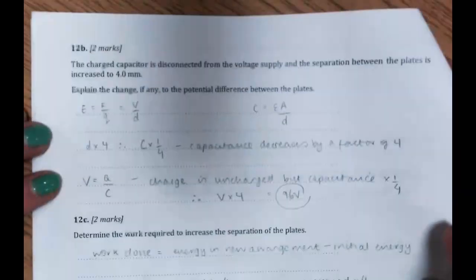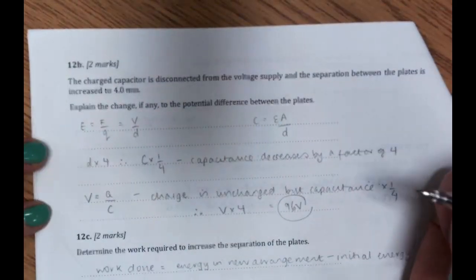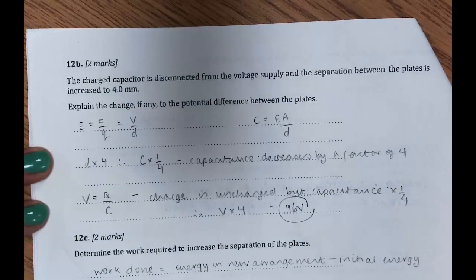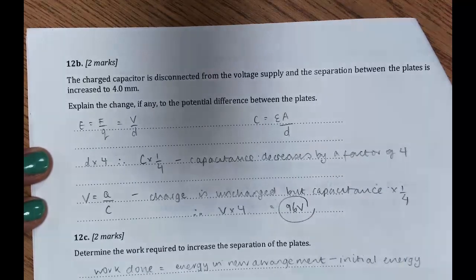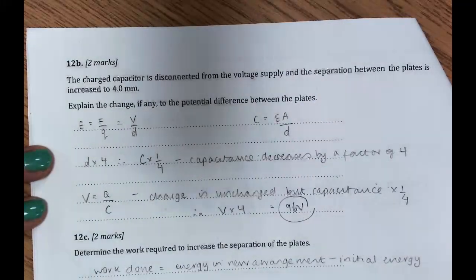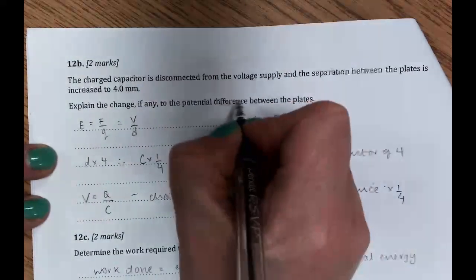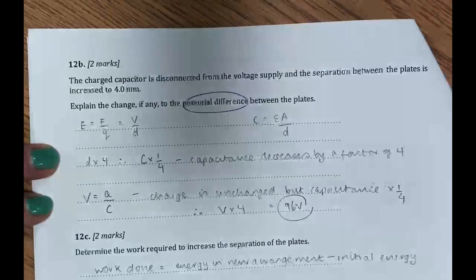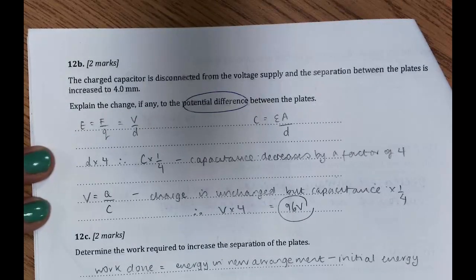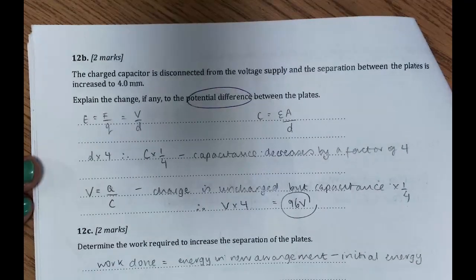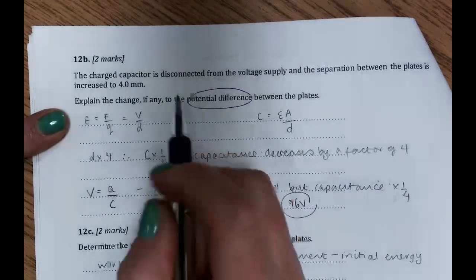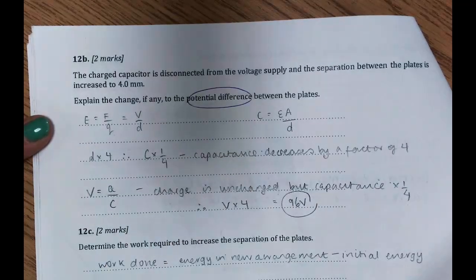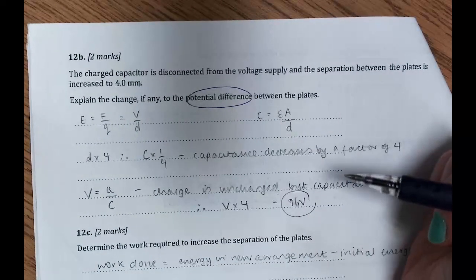In 12B, the charged capacitor is disconnected from the voltage supply and the separation between the plates is increased to 4 millimeters. Explain the change, if any, to the potential difference, so the voltage across the plates. Okay, well, we can hopefully see that electric field strength is force per unit charge, which is voltage divided by separation distance between the plates.